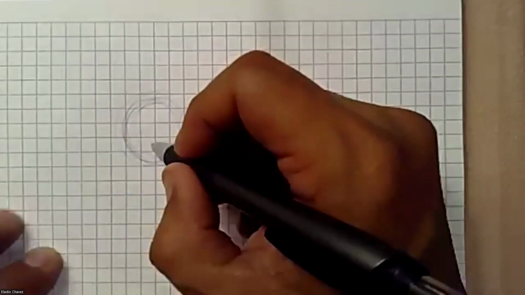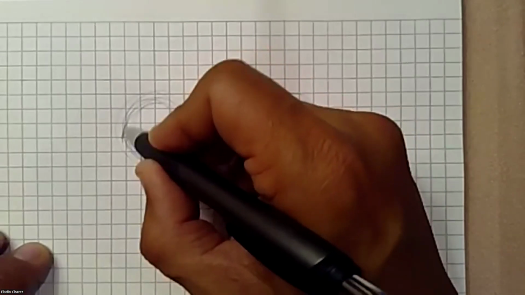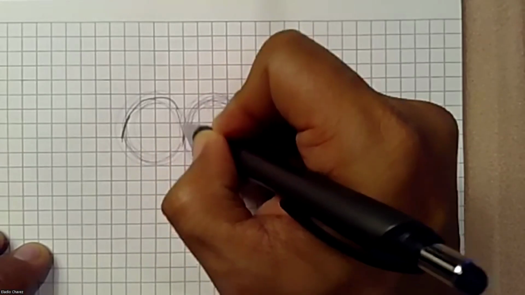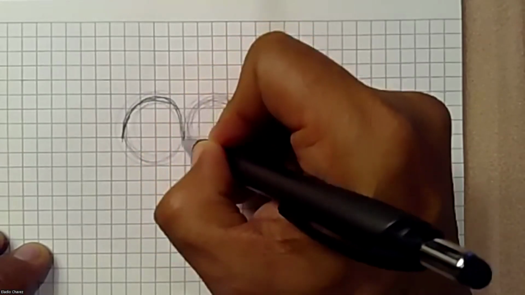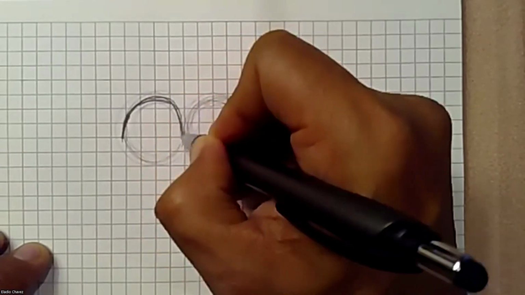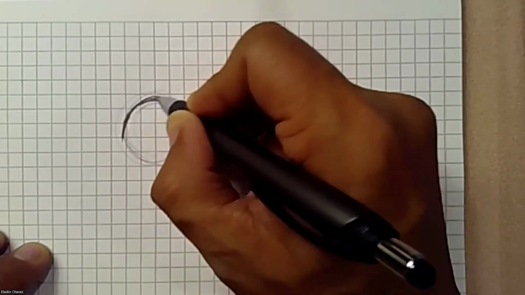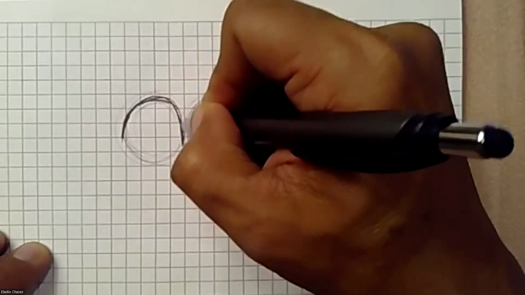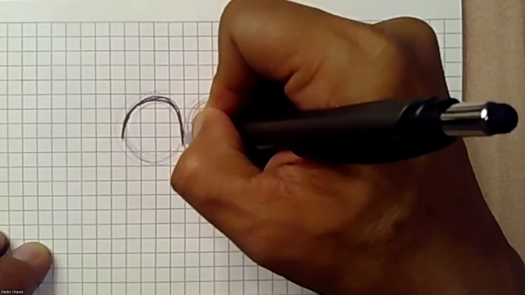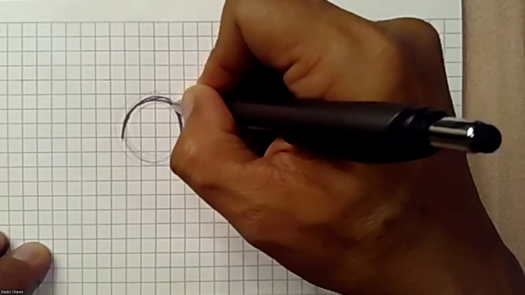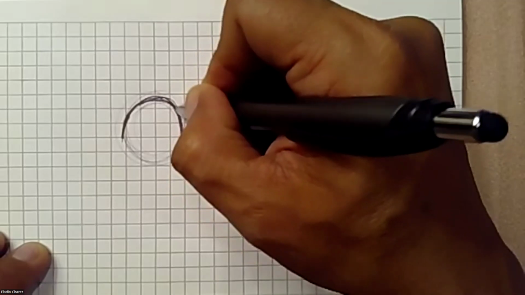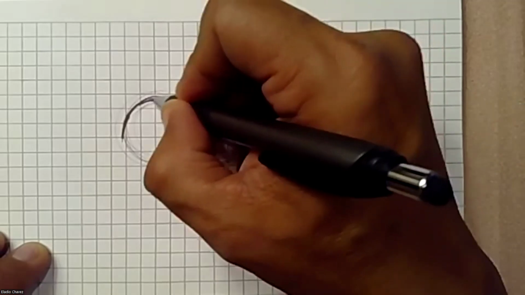I'll take this eye. This is the outside of the eye, and then come down right in there. I'm just making it into an oval, like a rainbow. This is the aqueduct, aqueous, what is this? It's where the water, the tears come out, to be specific.